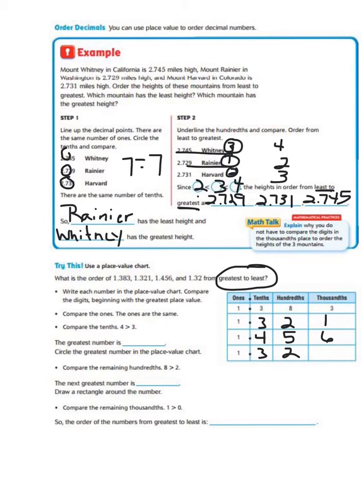So 1 equals 1. Then we're going to compare the tenths. We see we have a 3, a 3, a 4, and a 3. So we know that 4 is greater than 3. So the greatest number is going to be 1 and 456 thousandths. So let's put a little 1 over there.